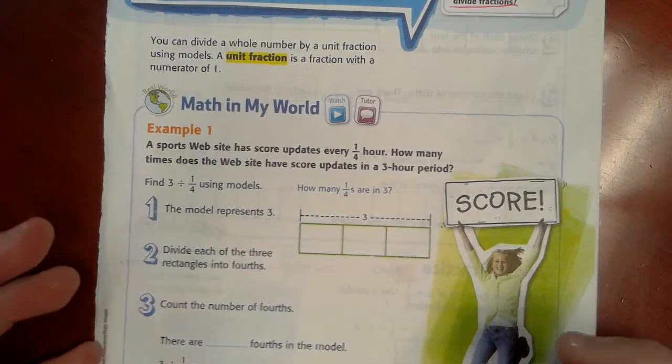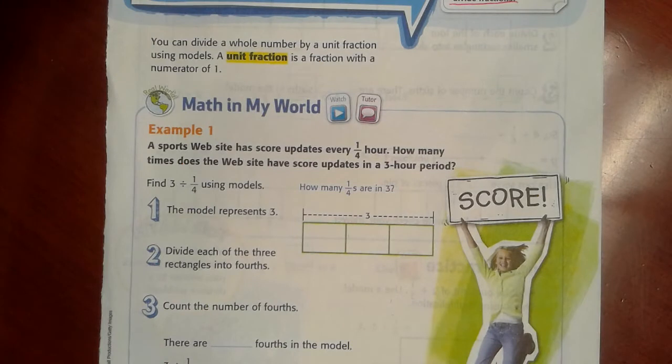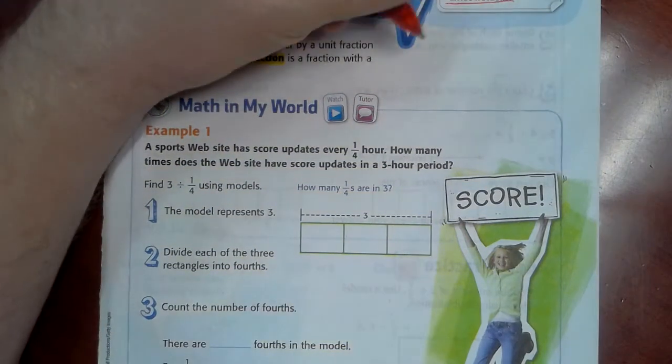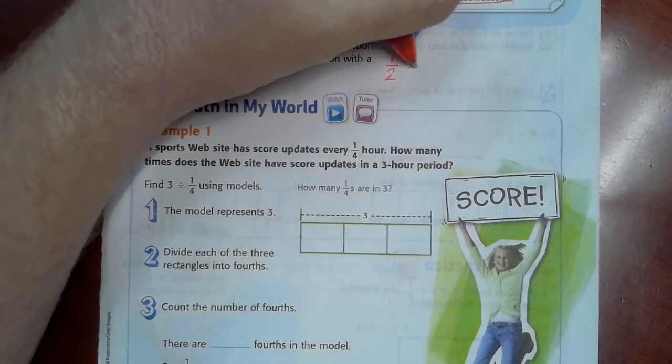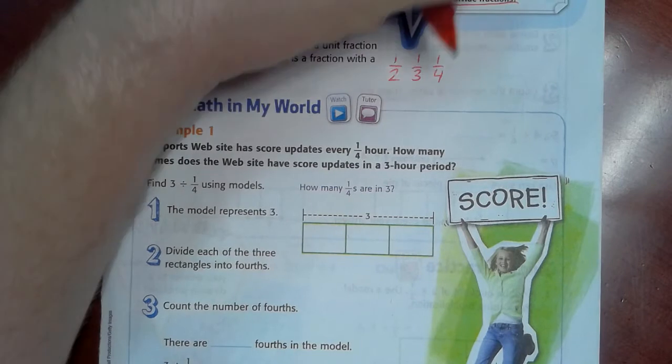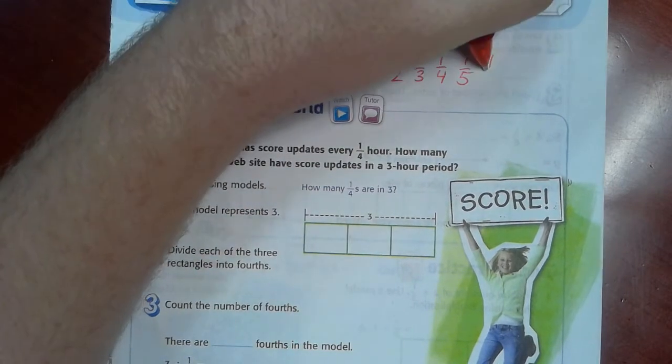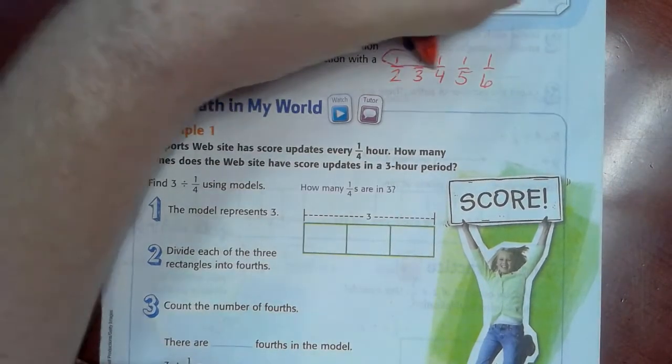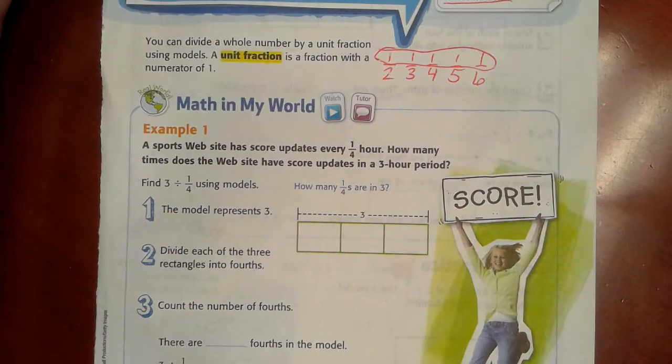You can divide a whole number by a unit fraction using models. A unit fraction is a fraction with a numerator of 1. So you have things like 1/2, 1/3, 1/4, 1/5, anything that has a numerator up here of a 1. Those are unit fractions, and those are basically just the smallest fraction you can get. And we can compare them to those pretty easily.